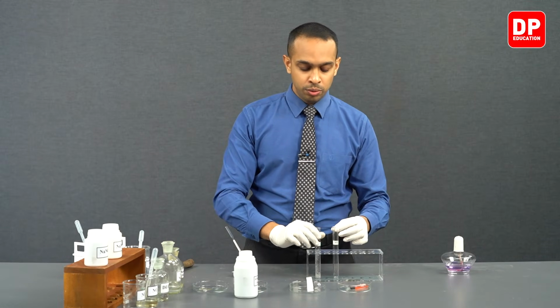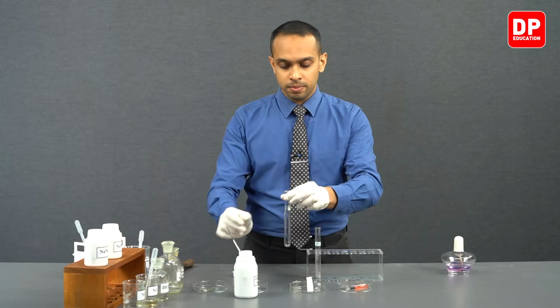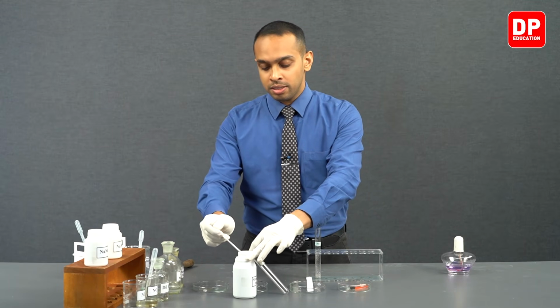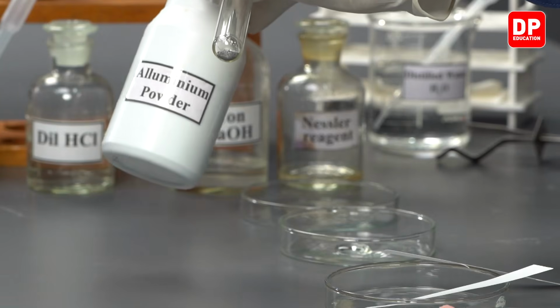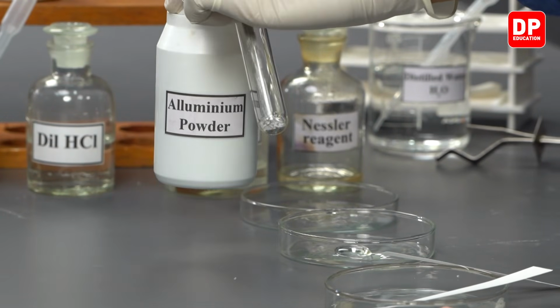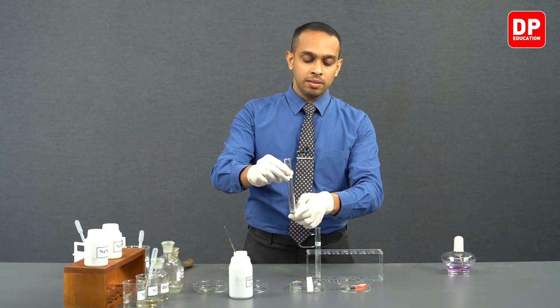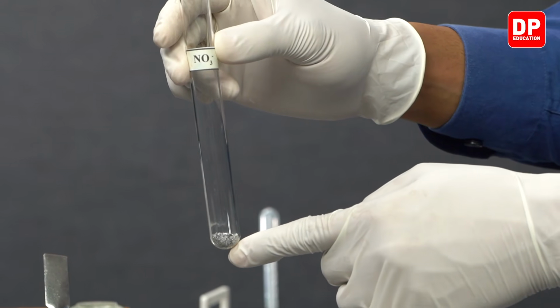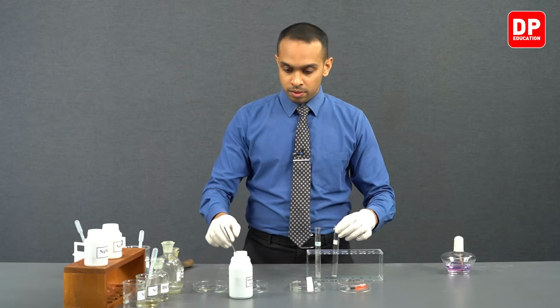We'll do the same to the test tube labeled nitrate ions as well. Later on, we'll be adding nitrate ion solution to this test tube. Now we have taken aluminium pieces and a bit of aluminium powder to this test tube as well.